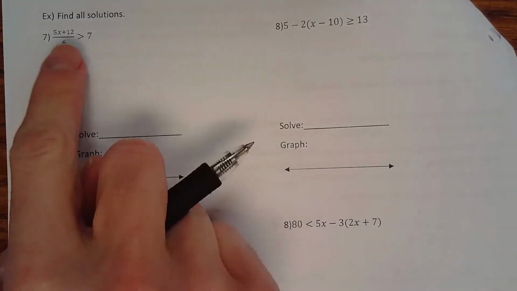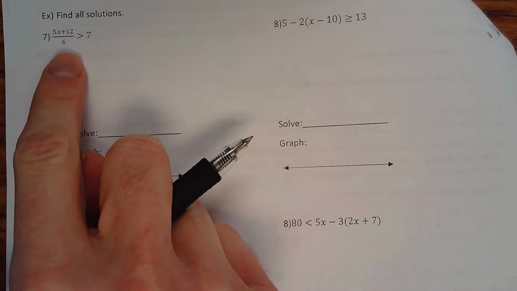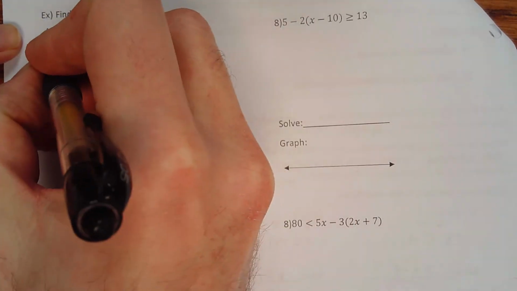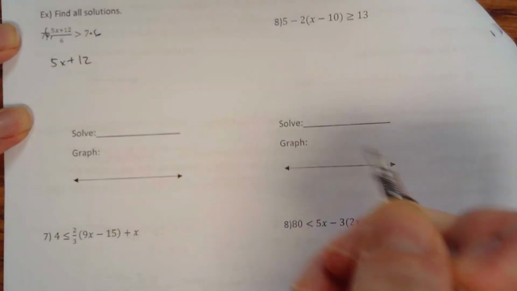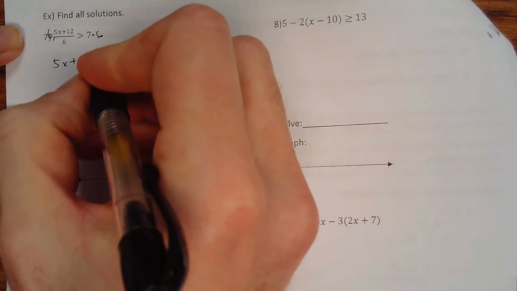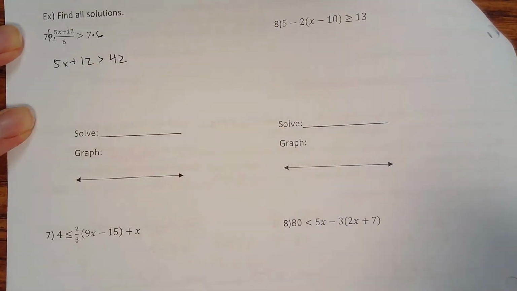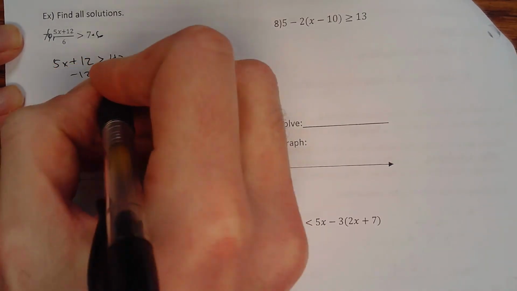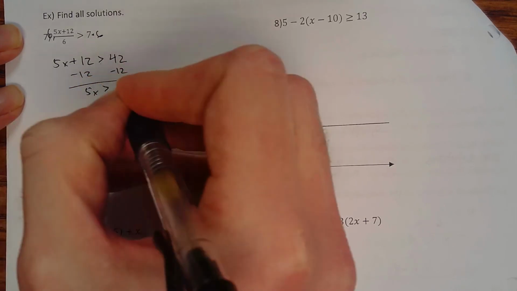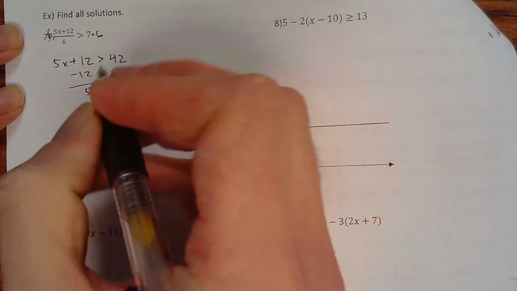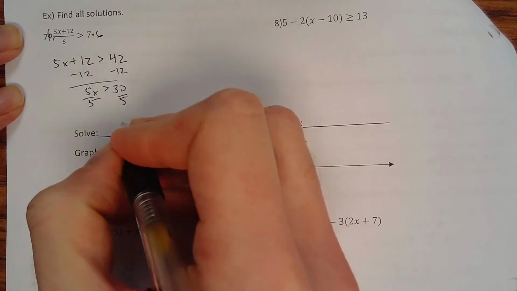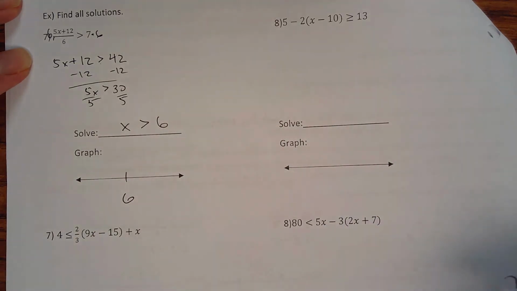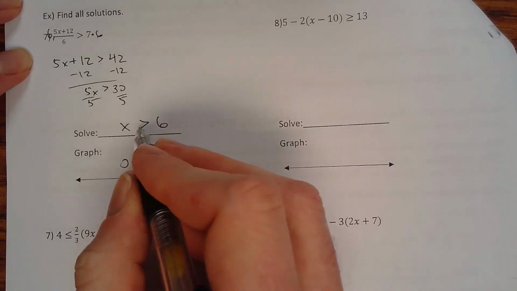So these guys here, push that down. I've got this inequality. It looks kind of crazy, but I would multiply both sides by 6 first. So multiply both sides by 6, I get 5x plus 12 greater than 42. I multiplied by a positive, so that sign stays the same. Now subtract 12. 5x is greater than 30, divided by 5. So x is greater than 6. Again, let's go plot that guy. Open circle, x greater than means to the right.